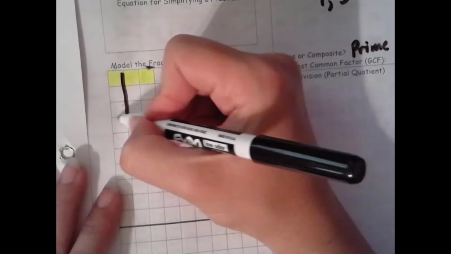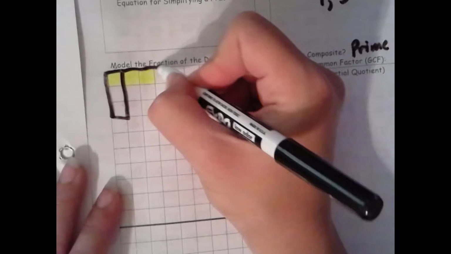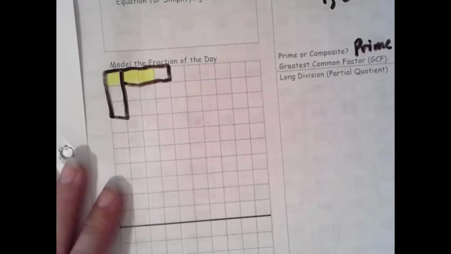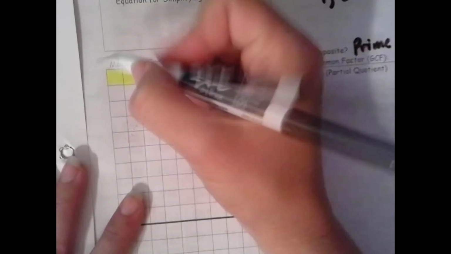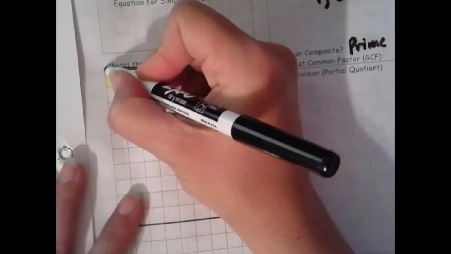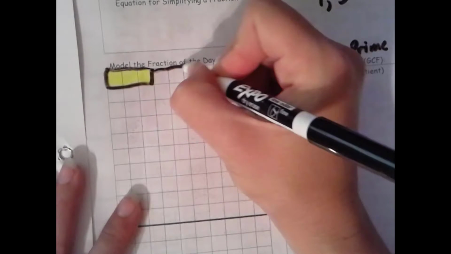Do not have part shaded and part unshaded. This won't work because now you have fractions and fractions and you just made it much more difficult than it should be. Make sure you have all shaded together in your groups of 3 and the rest are all unshaded.